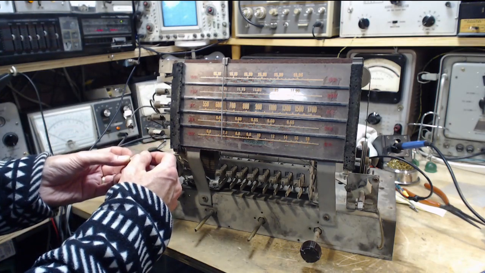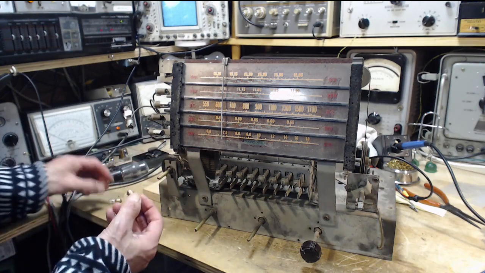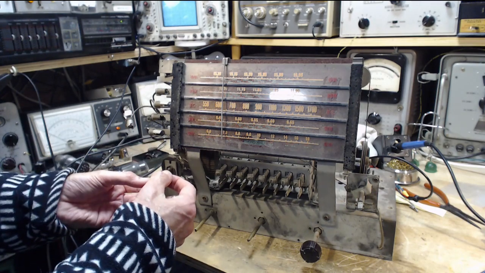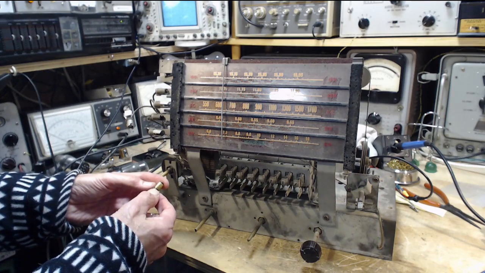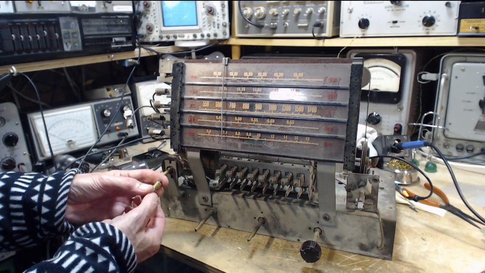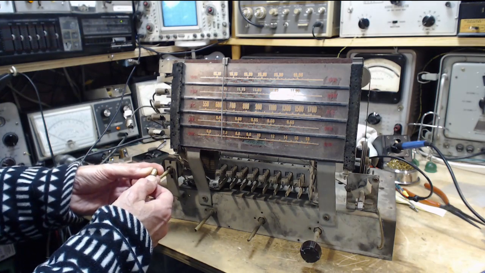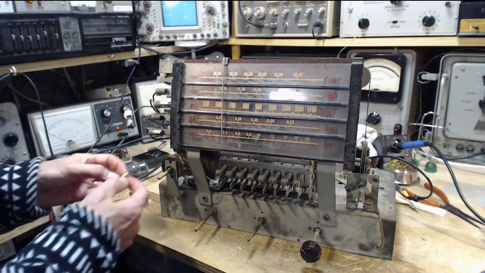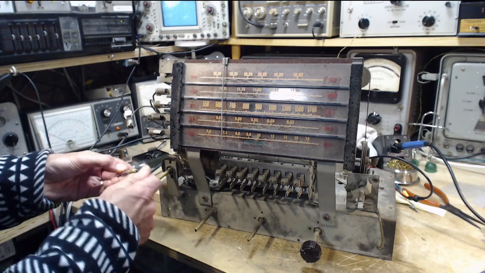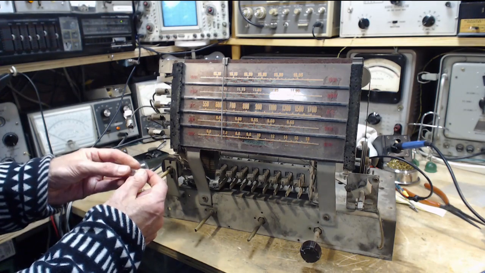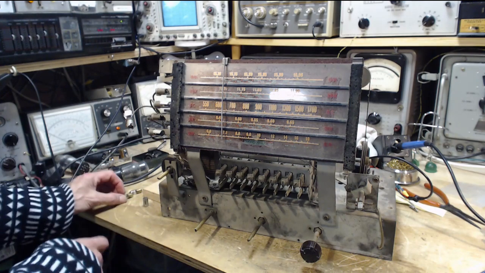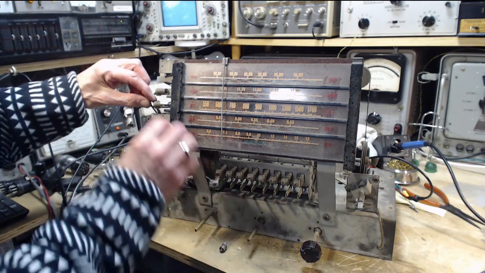6 to 8 volt Mazda 44. This is a 44, but I'm pretty sure these are 47s. This is an Ever Ready 6.8 volt. Doesn't give a number. No number there. How about this last bulb?